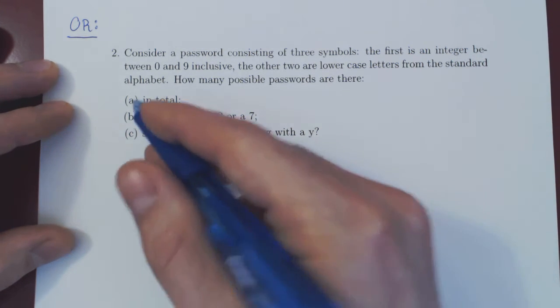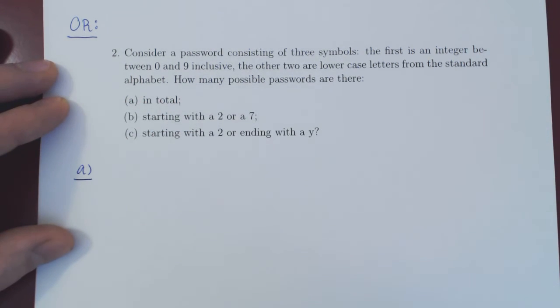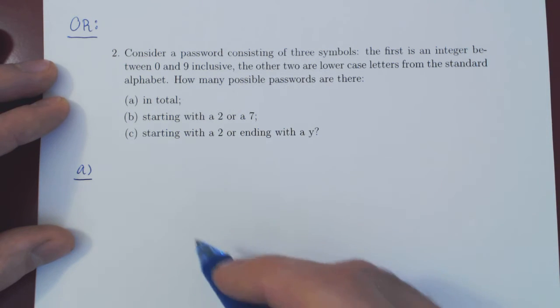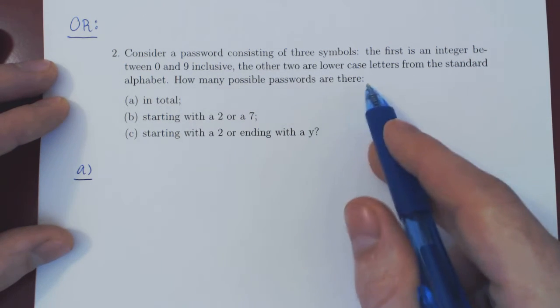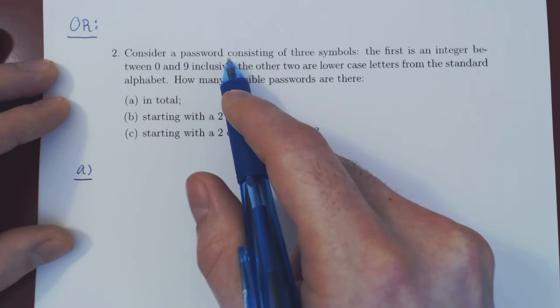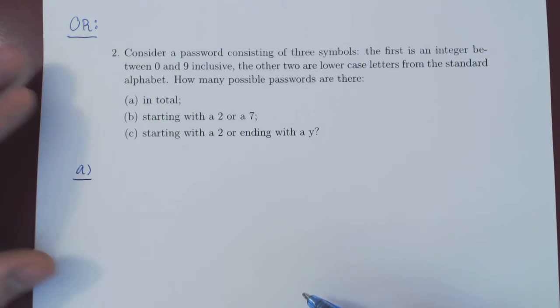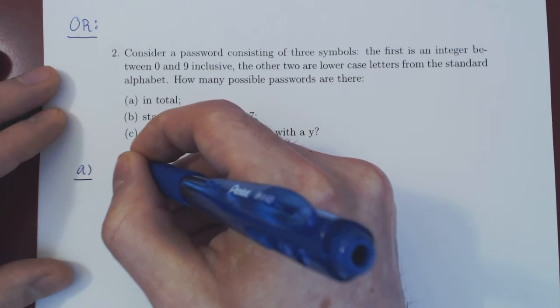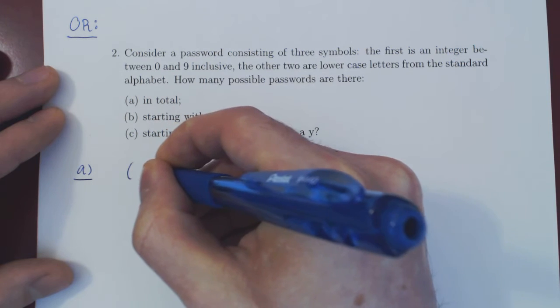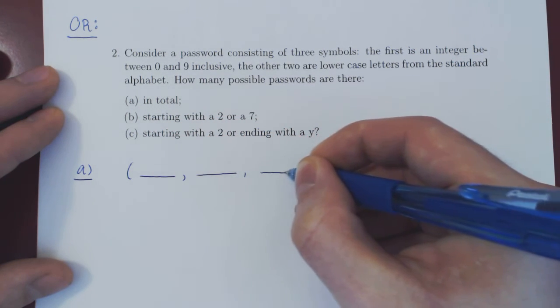Okay, well let's start with A. And as always, try and visualize if possible the selection you're trying to count. So we're asking how many possible passwords are there in total. Well, our password consists of 3 symbols, and a password of course is an ordered selection. So we have our first choice for the symbol, our second choice, and our third choice.